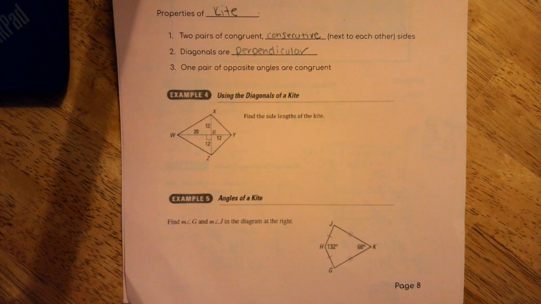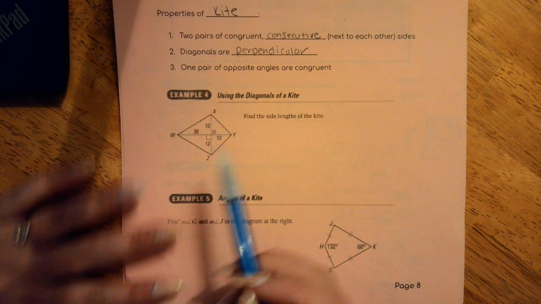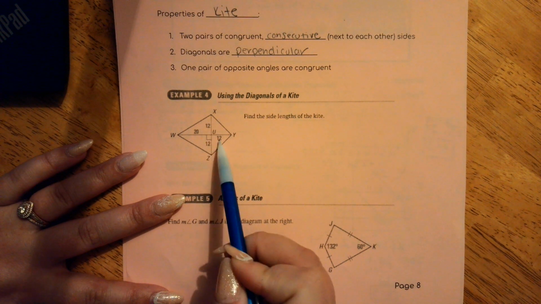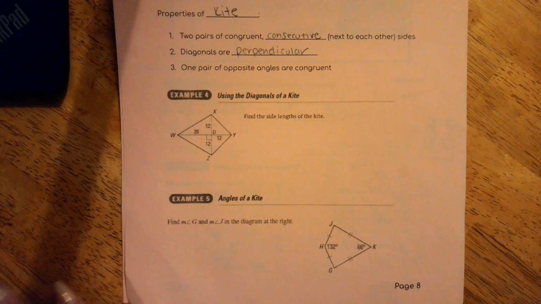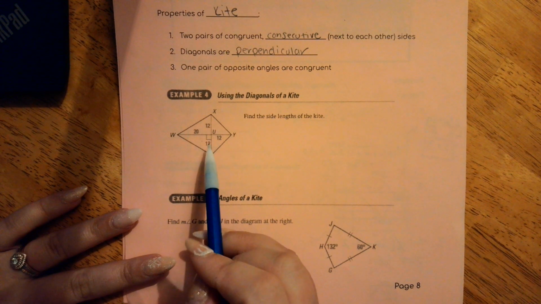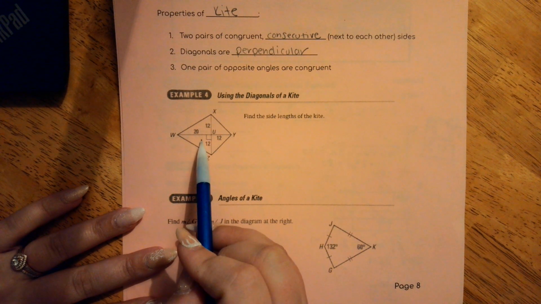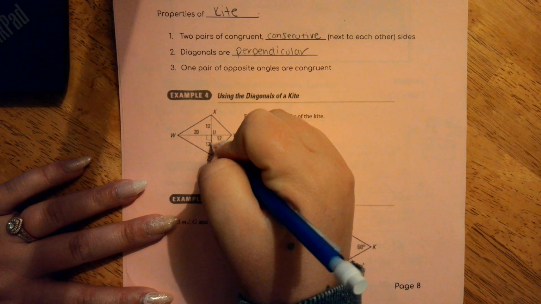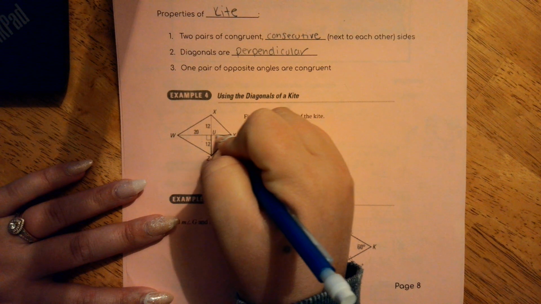So we've got a kite here, and we have the diagonals drawn in, and we're trying to find the side length of the kite. We notice that when the diagonals intersect, we've got a bunch of triangles formed here, right? We also know that when diagonals are drawn in, they're perpendicular. So that means we have 4 right triangles formed here. Let's focus on UZY first.